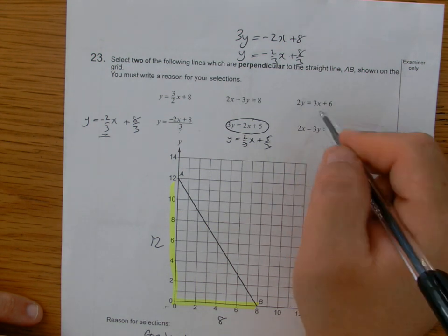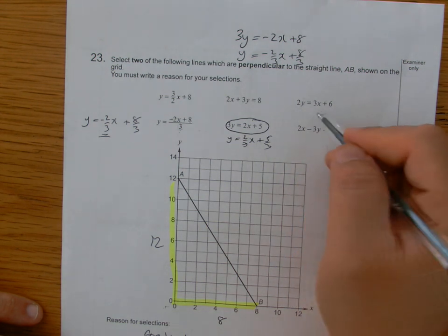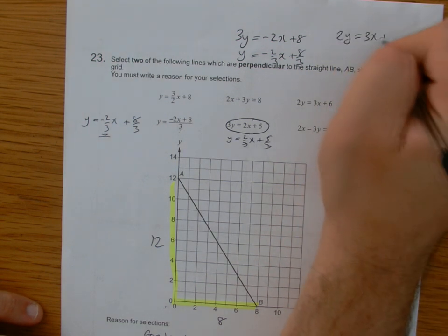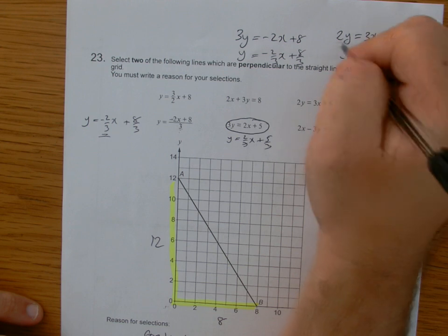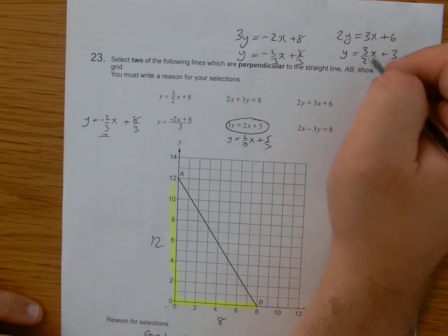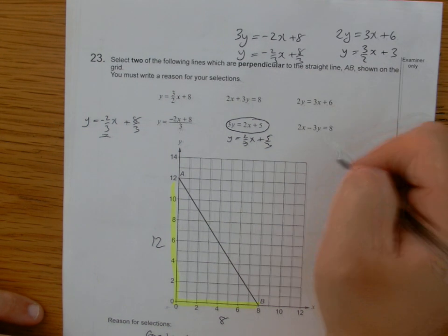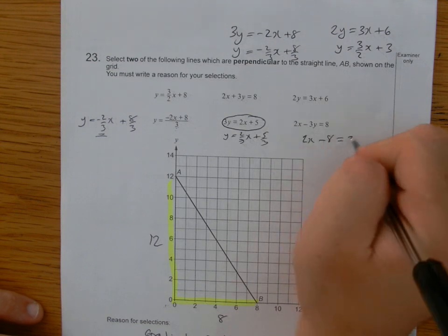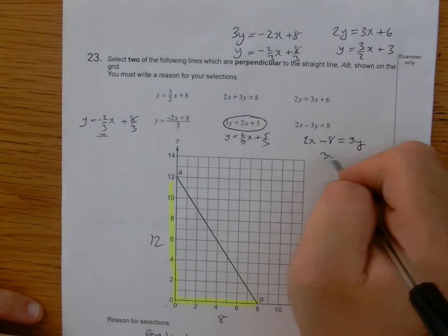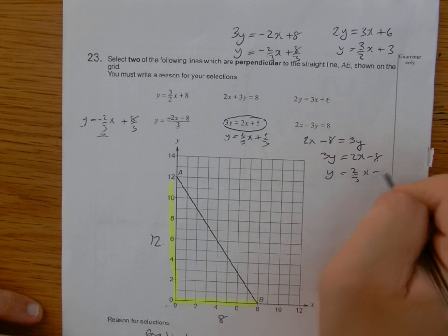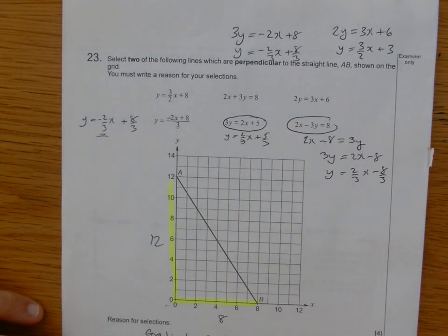If you divide by 2 here, you'll get 3 over 2, so that's no good. Looking at that one here, we divide through by 2, that becomes y, that becomes 3 over 2, and dividing that by 2, you get 3. So it can't be that one because the gradient is 3 over 2. And then this one, if we rearrange this, 2x minus 8 equals 3y. So you can write it as 3y equals 2x minus 8, and then y will be 2/3 x minus 8/3 when you divide by 3. You can see we've got a gradient of 2/3, so that one will work as well.